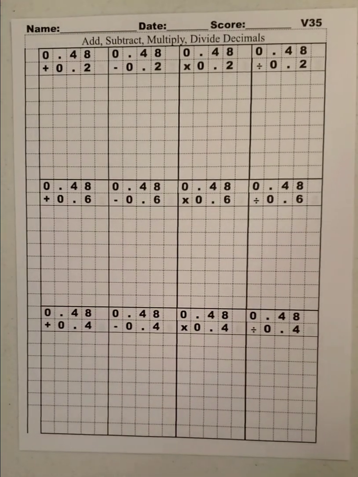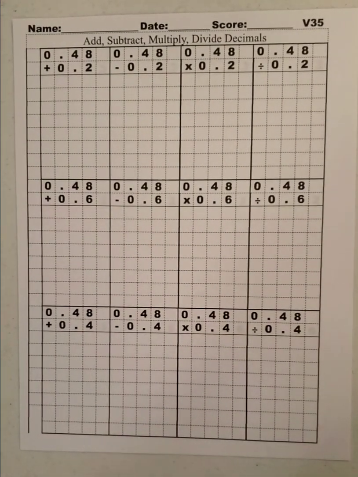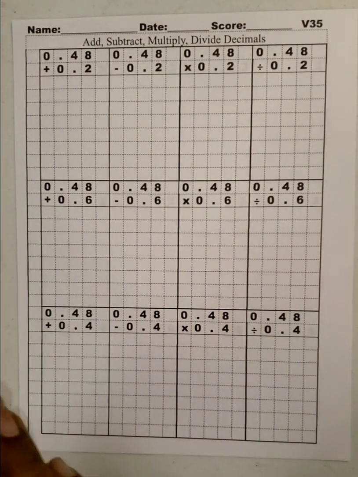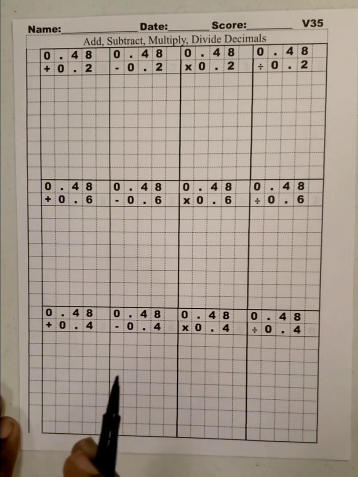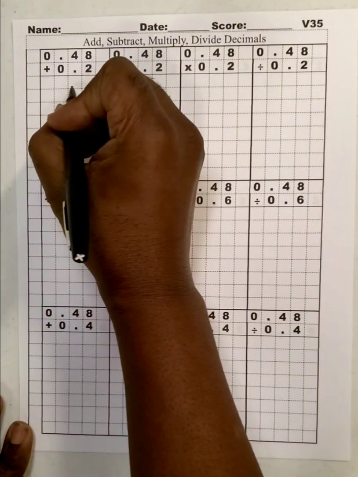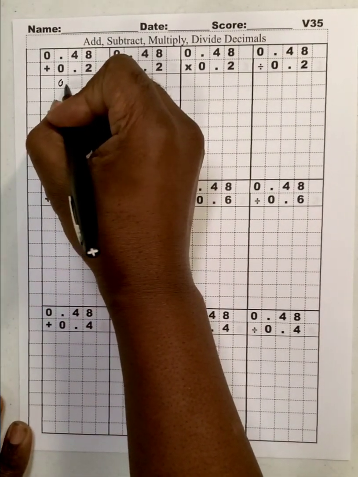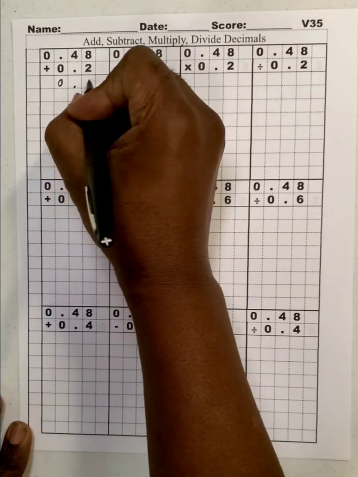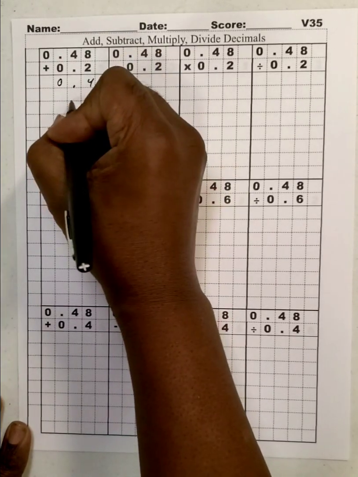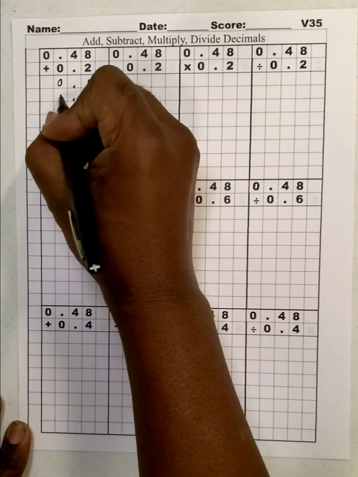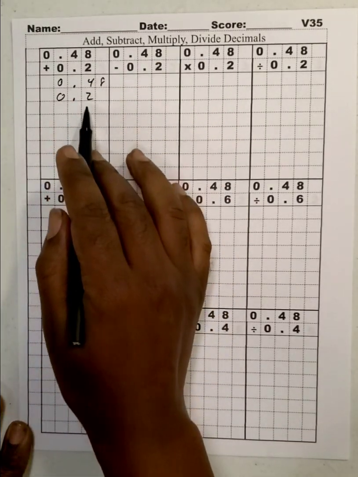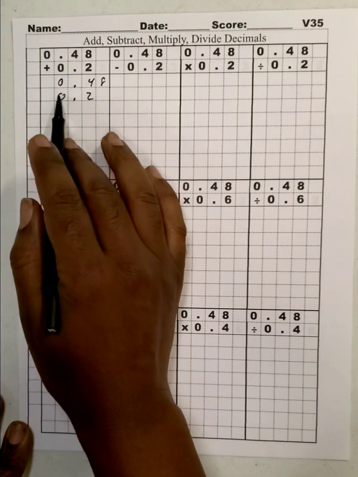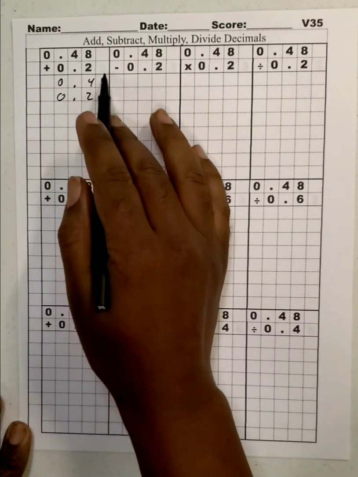We're going to be adding, subtracting, multiplying, and dividing decimals. The rule that we use for adding decimals is to line up the decimals so that everything is in the same place value. So if I line up the decimals here, I have 0.4 and 8. Here, the decimals line up, and I have 0 and 2. And so we have all the tenths together, all the ones together, and all the hundreds together.